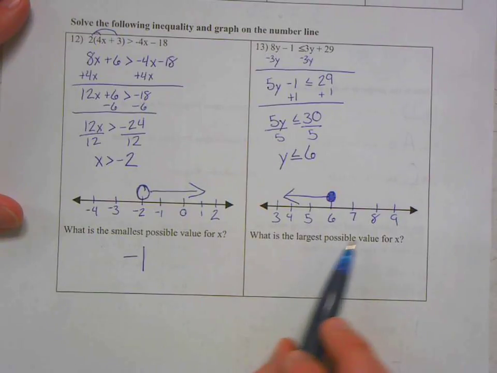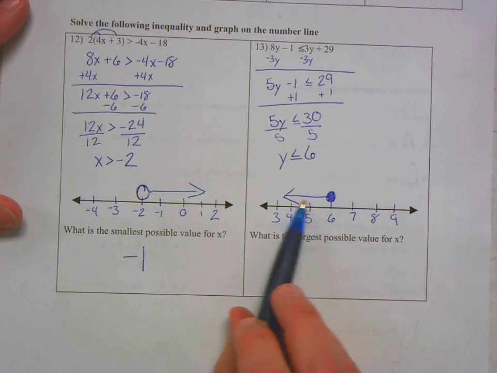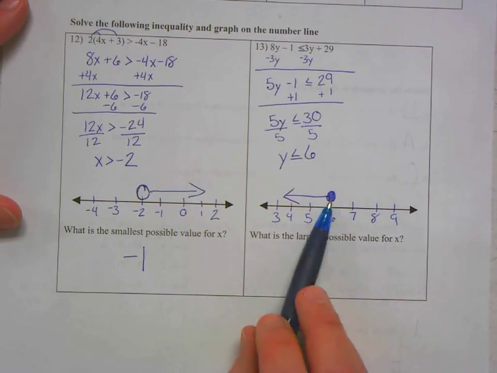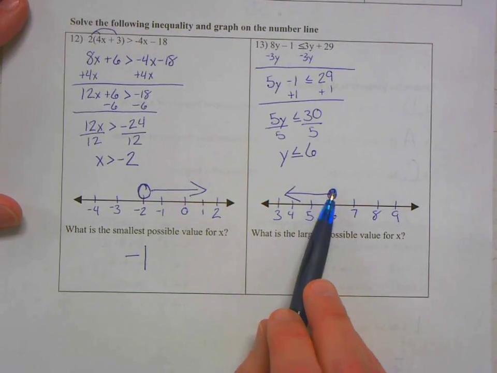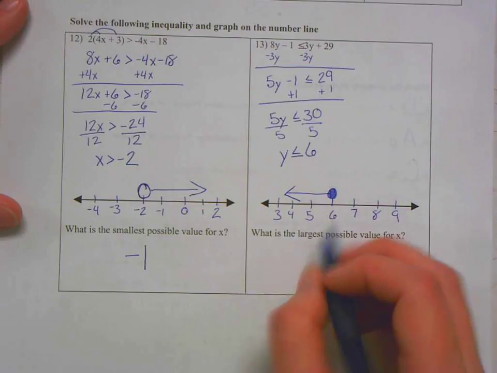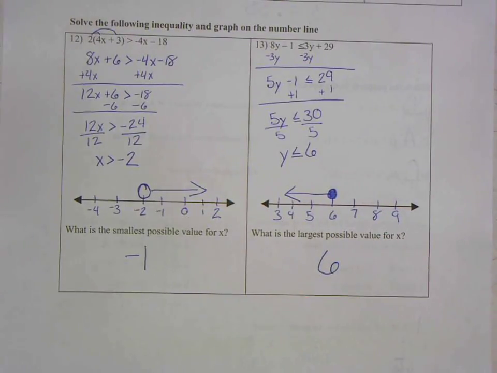And what is the largest possible value of y? So if I look at all my numbers, or values for y, if I look at all my numbers that are shaded in, 6 is the biggest. 6 does count in this one because it's a closed circle. y was equal to 6.